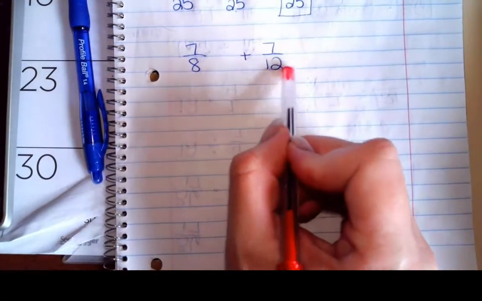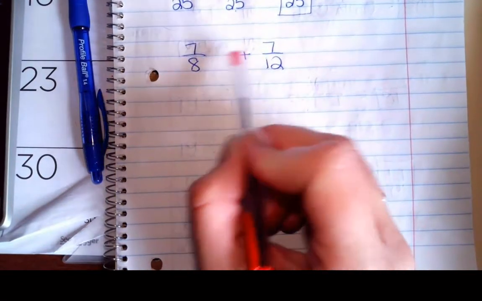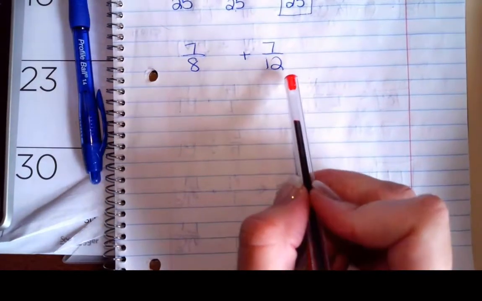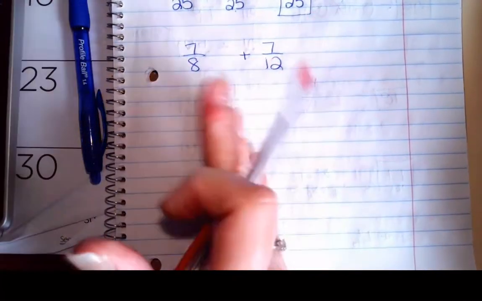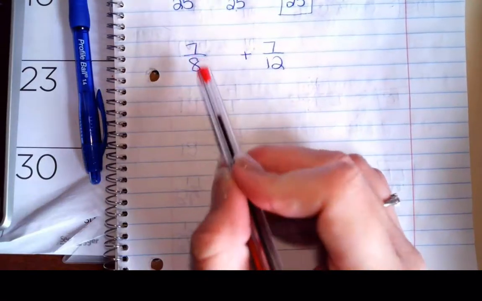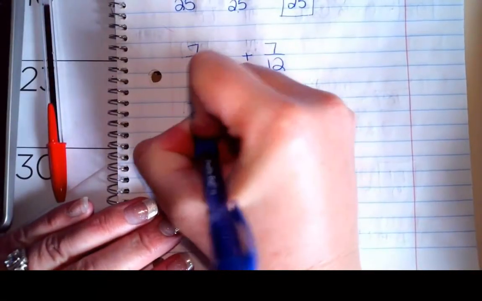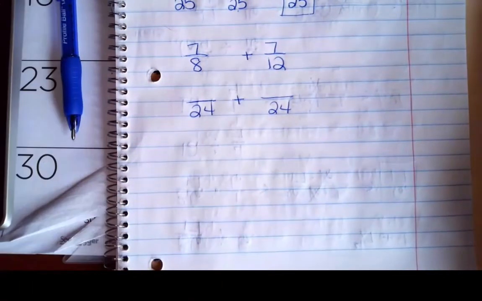Take your larger denominator and take multiples of it. So does 8 go into 12? No. Well, then let's try 12 times 2. 12 times 2 is 24. Does 8 go into 24? Yes, it does. So 12 goes into 24 and 8 goes into 24. So what I'm going to do is change both of these fractions to have denominators of 24.